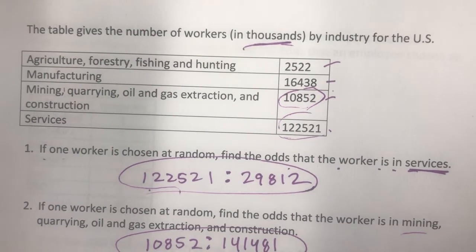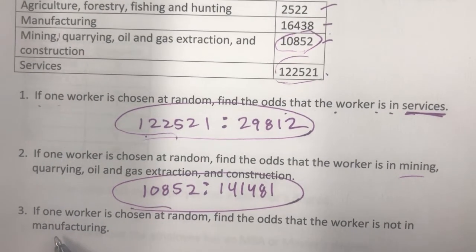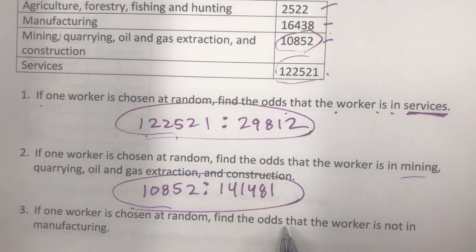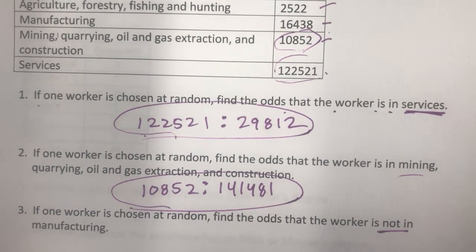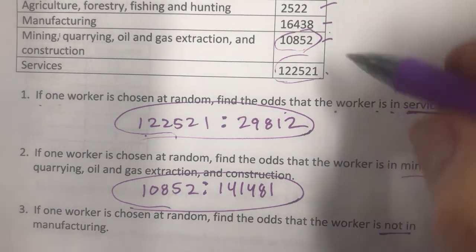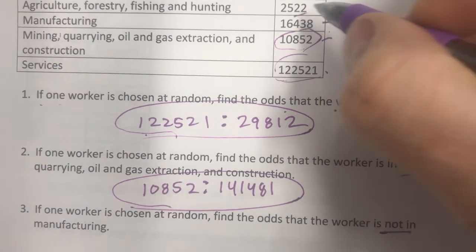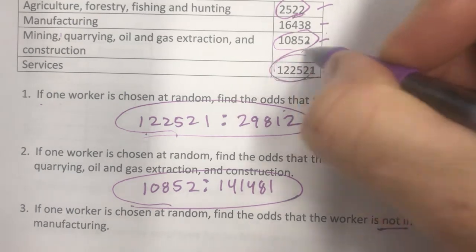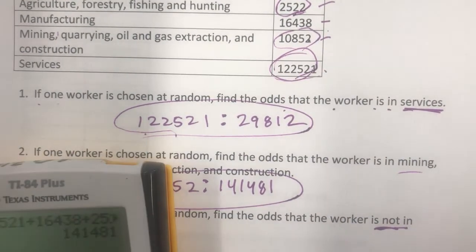Okay, now here's number 3. All right, if one worker is chosen at random, find the odds that the worker is not in manufacturing. All right, not in manufacturing, that's what's favorable. So you'd be looking at this one, and this one. I would add those because that's what's not in manufacturing. That's what's favorable for this one.